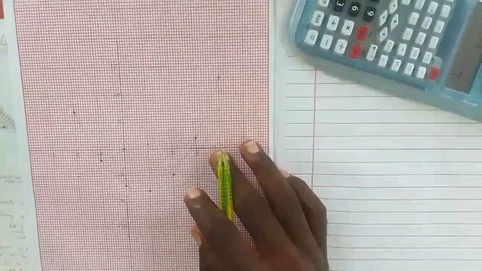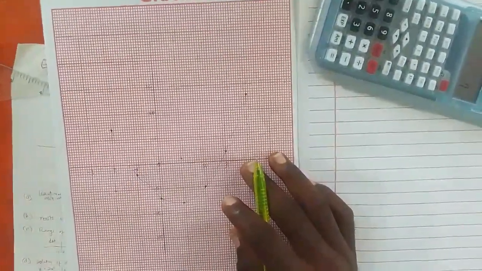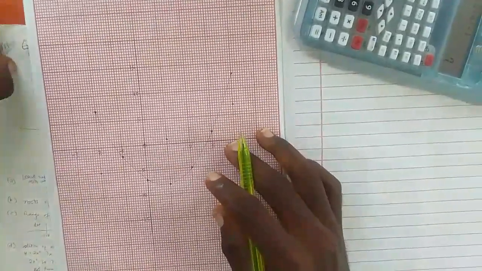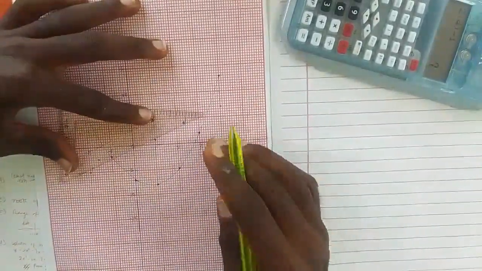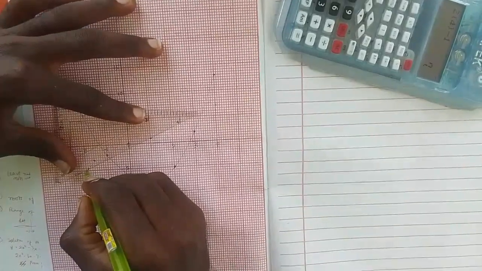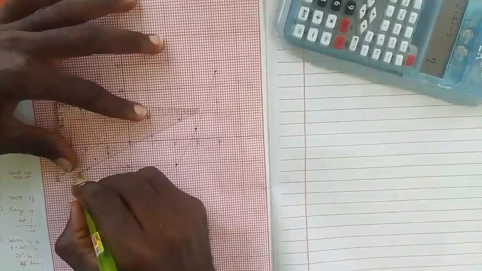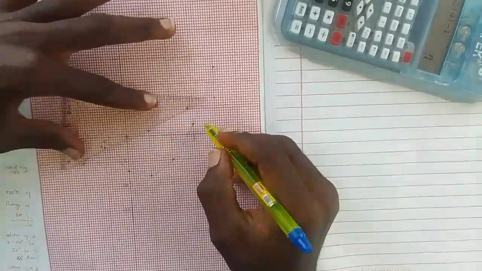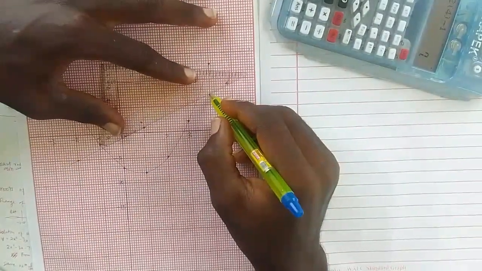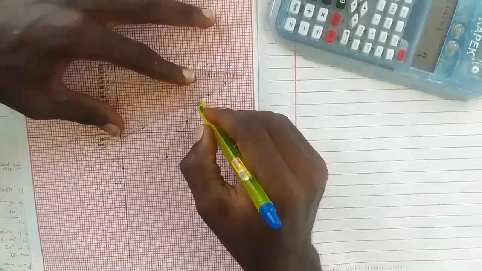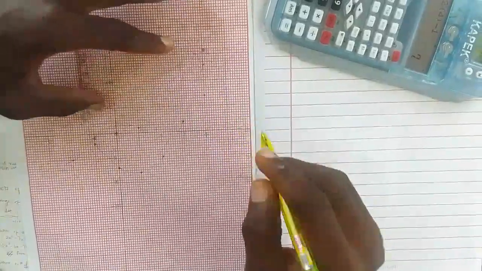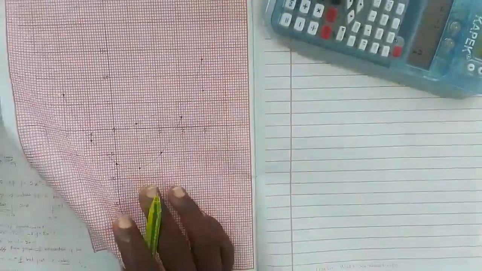And then we can join it since it's a straight line. Can join from here to here, then from here to here. Make sure you catch the 2 points. So that's that. We are done with the graph. Then we can answer the questions. I'll be answering the questions here.